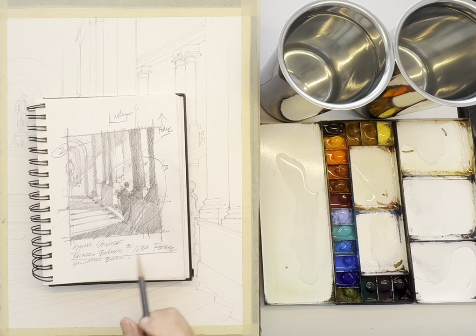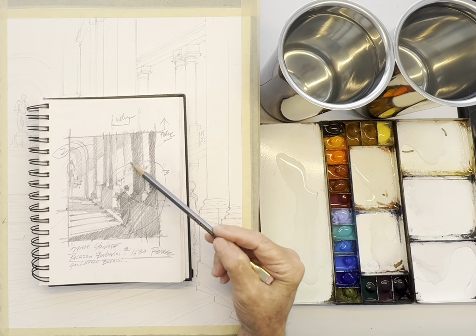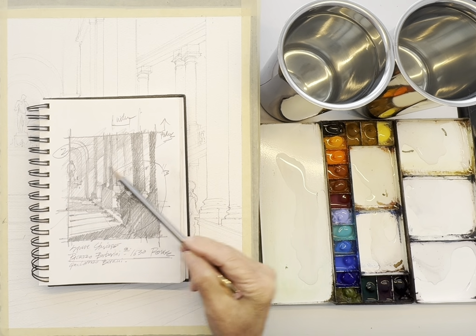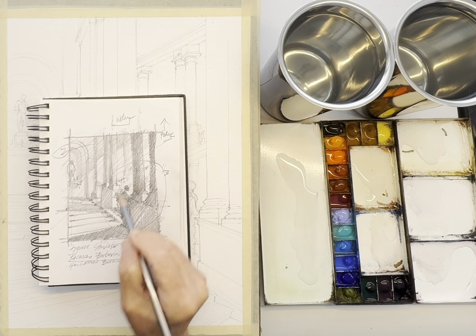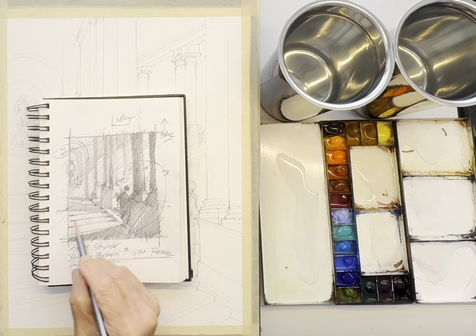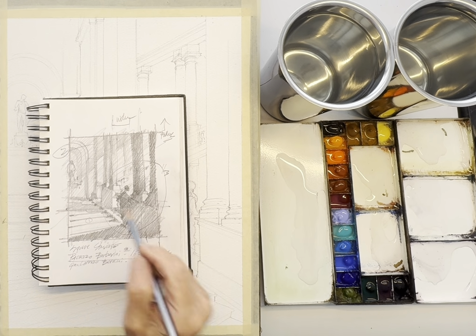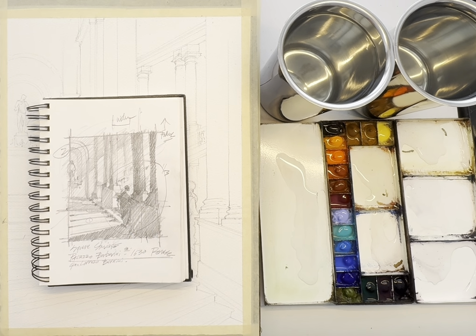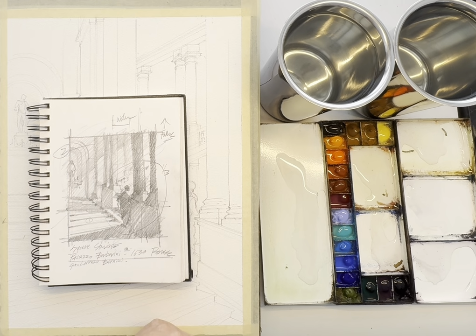So what you can see here, I hope you can see, is I'm trying to design the values that I'm going to be using in the final painting. I always work in a design of three basic values. One being the lightest light, often saved white paper or close to it. Two, the whole family of mid-tone values. And three, the darkest darks.